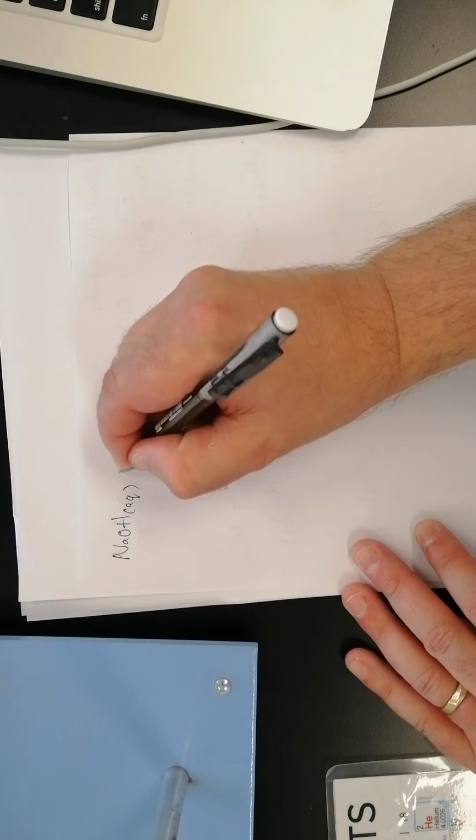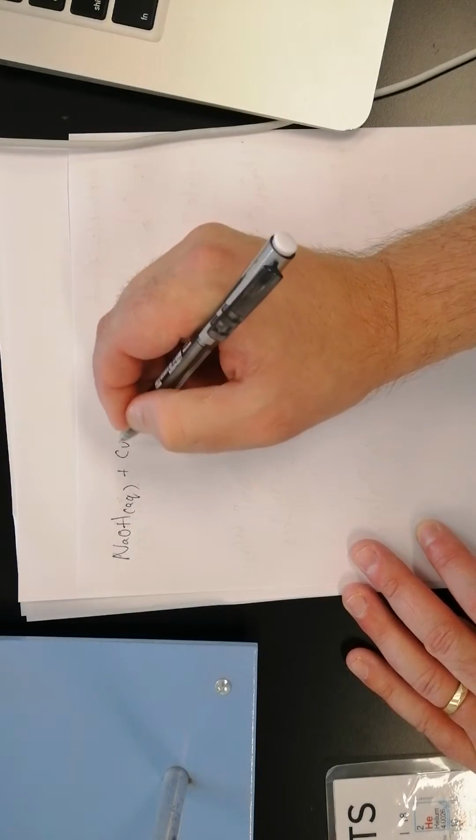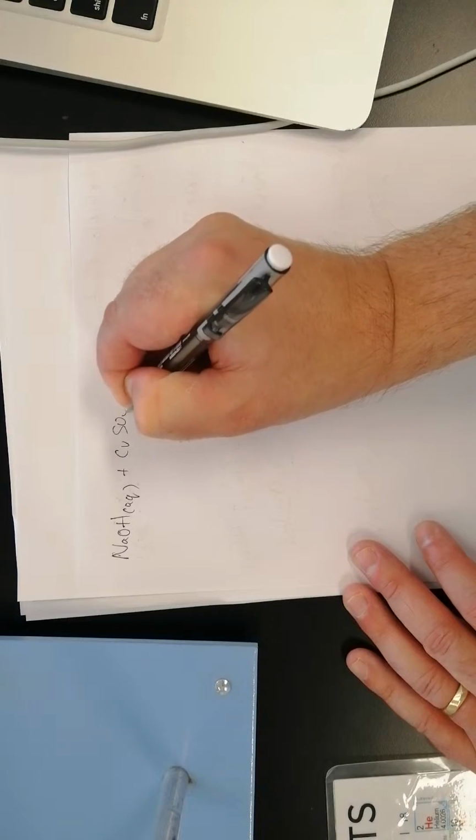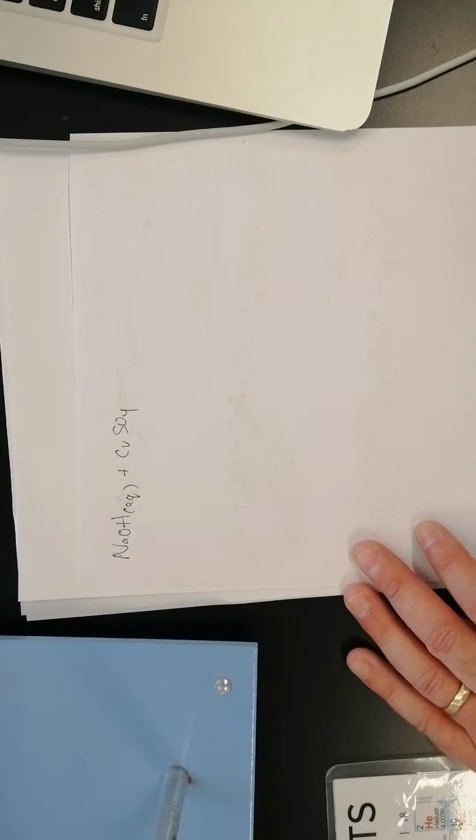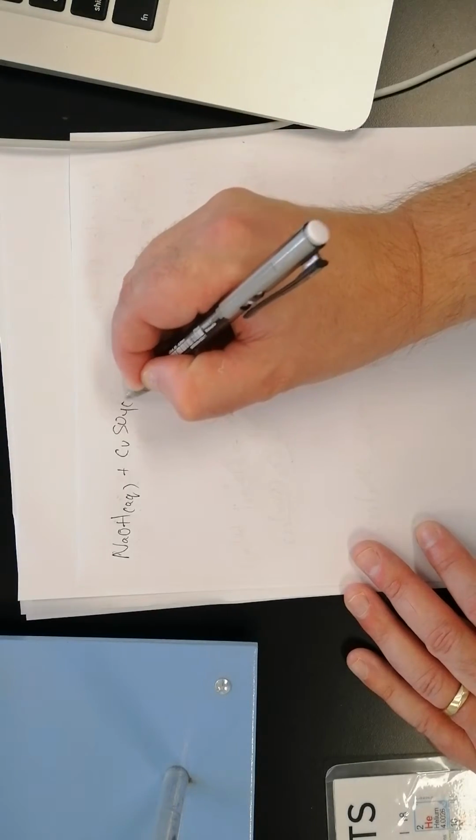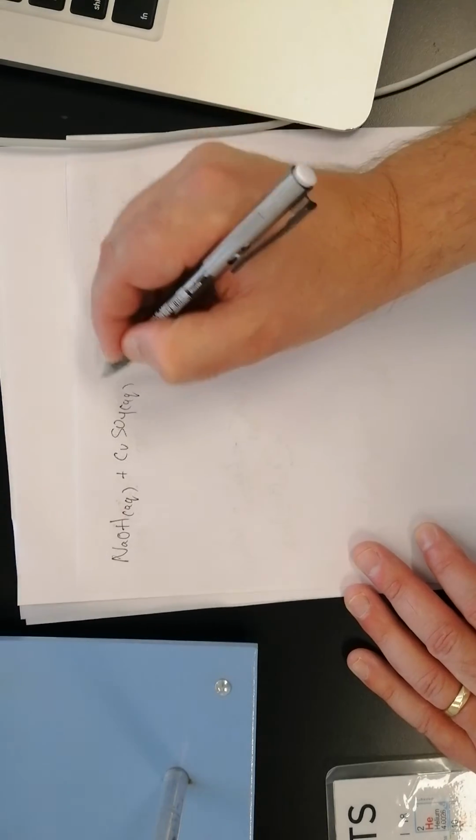It's a strong base. You don't need to know about acids and bases for this course, but I'll tell you what it is. Sodium hydroxide is a strong base, and what does that mean? It means it breaks apart, it dissociates completely in solution. It's a strong electrolyte. Plus copper sulfate, and sulfate's got a charge of 2 minus, so this has to be copper 2 sulfate.